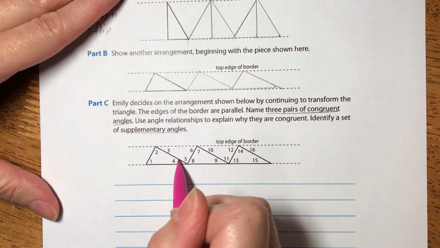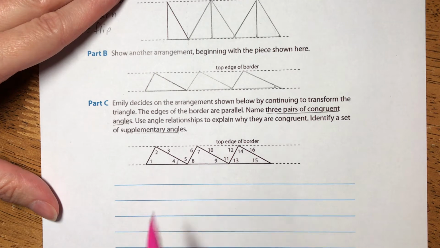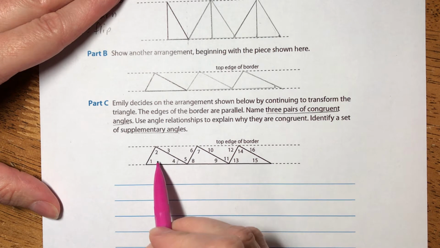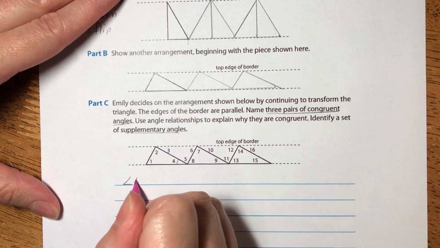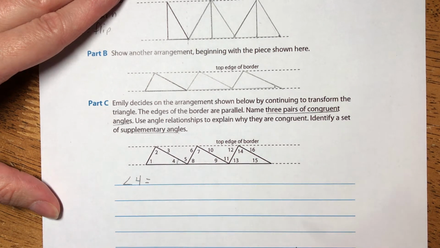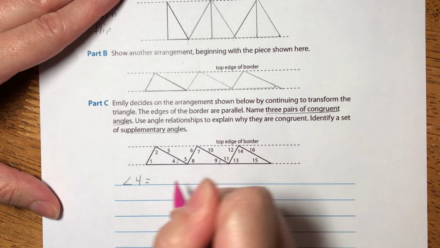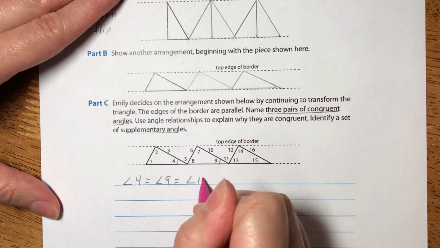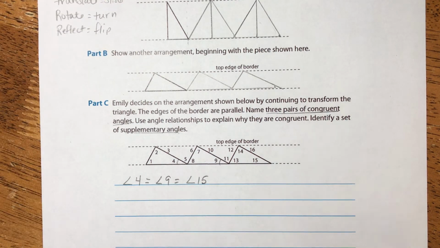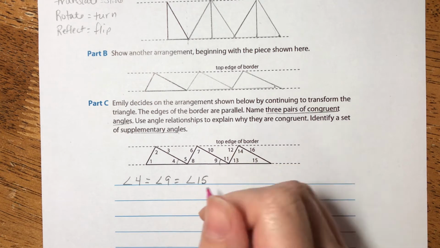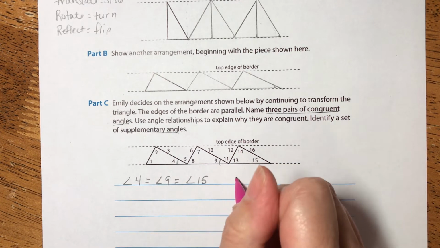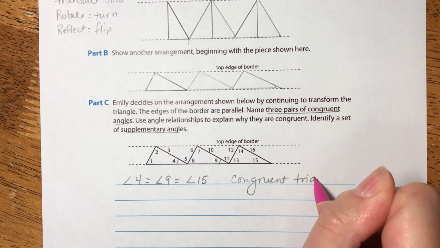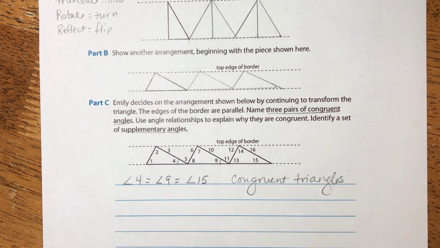What if I come out here to this long skinny tip of the triangle? Because these are translations, they're all identical. So I know that angle 4 is going to be equal to who? Well, it's going to match angle 9. And that's going to match angle 15. And how do I know? I know that because these are congruent triangles. Okay, that's one way.